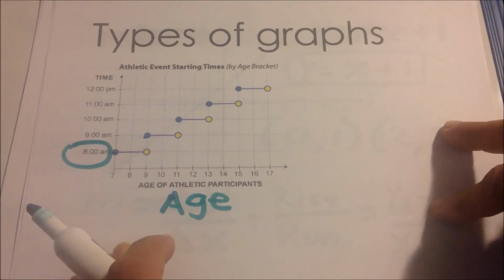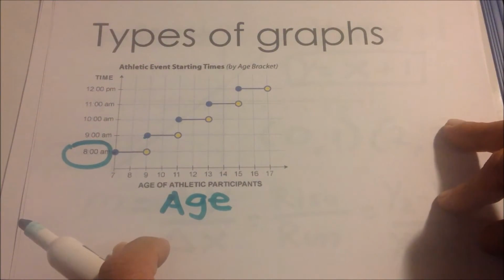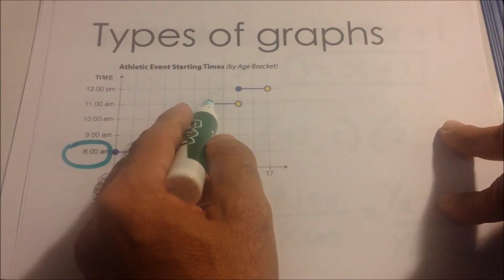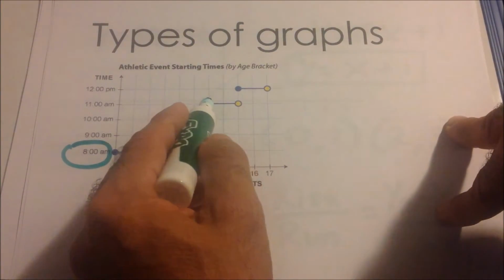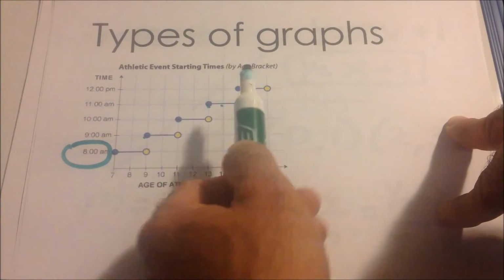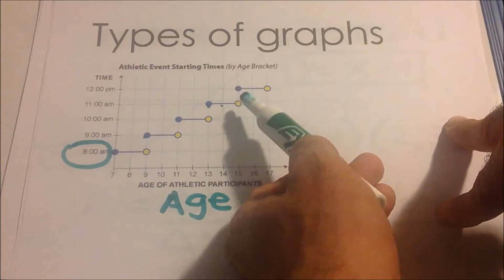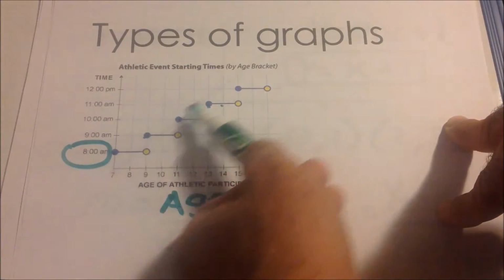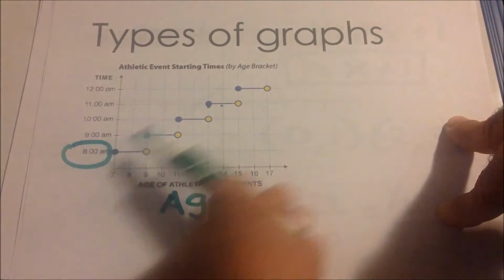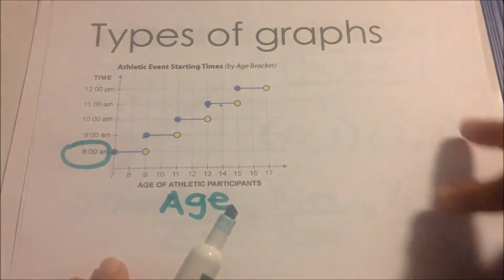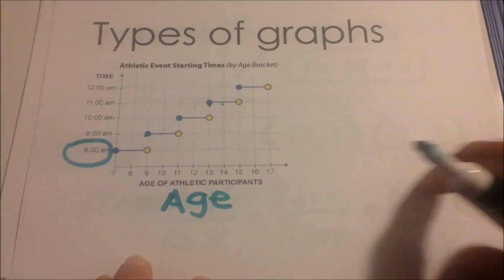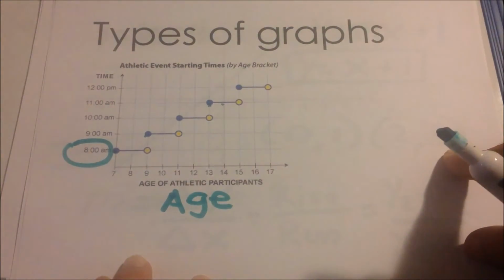So if you look at this graph, who's racing at 11 a.m.? Well, at 11 a.m. we have 13-year-olds racing, or whatever their event is, 14-year-olds, and anyone up until they're 15. So if you were 15, you wouldn't race at 11, you would race at 12. So this is called a step graph or a staircase function. And we'll talk a lot about this when we get into more functions in another video. Just right now, make sure you understand how the step function works.